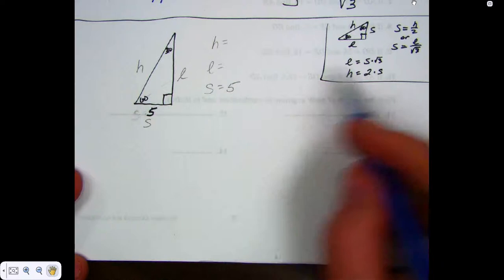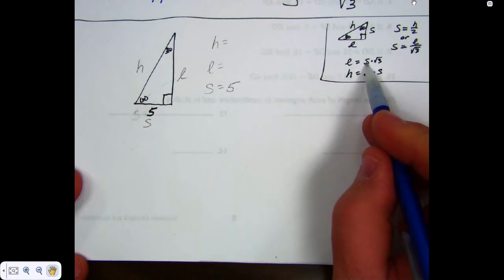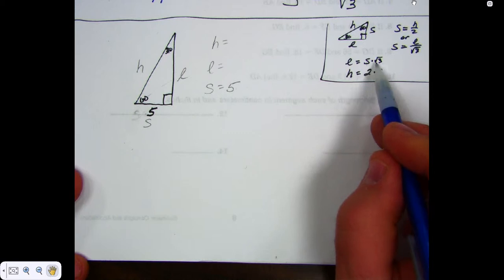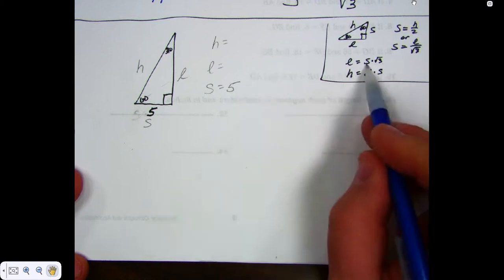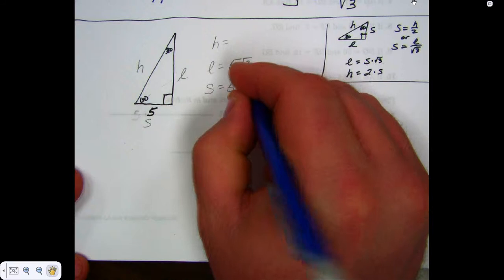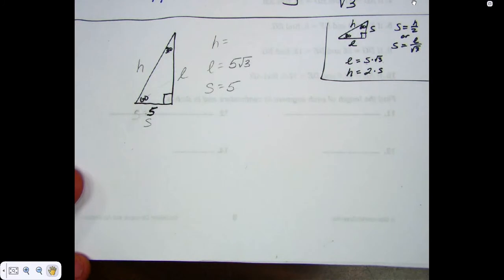Well, if I have S, I should put what S is into find L, right? So L is, instead of S times square root of 3, it's what? 5. So what would I write this? 5 square root of 3. Can I multiply those two? No. Guess what? You're done. How easy is that? That's great. I love it.